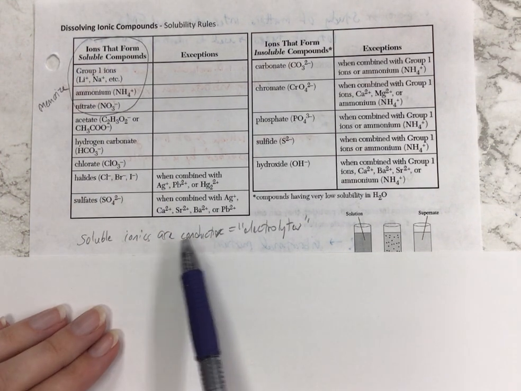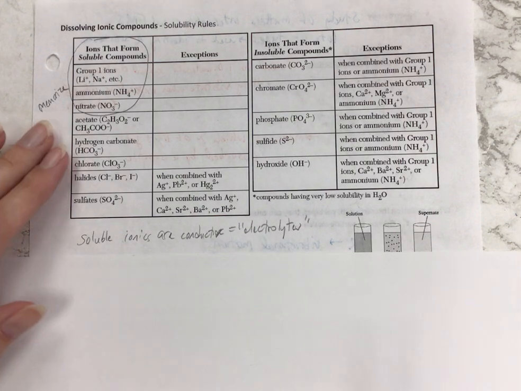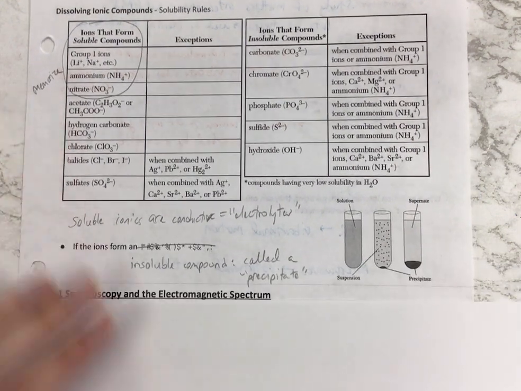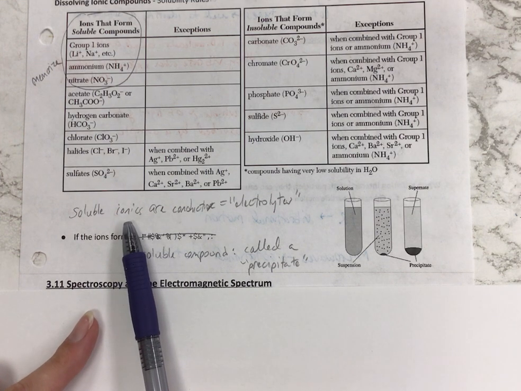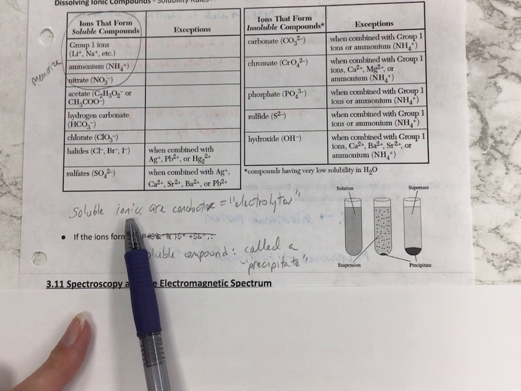Soluble ionics are conductive, which means they're electrolytes. So when we have a conductivity tester or a bulb of some sort, they will light it up because of those free-moving charges, right? The ions, as they separate. We know that when ionic compounds dissolve in water, the free-moving ions allow us to conduct electricity.